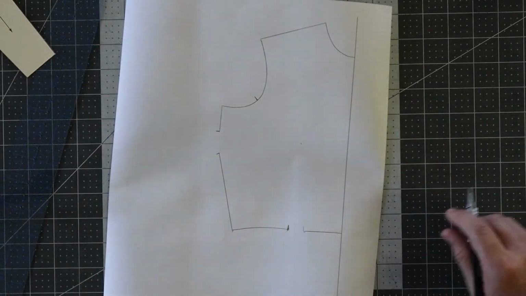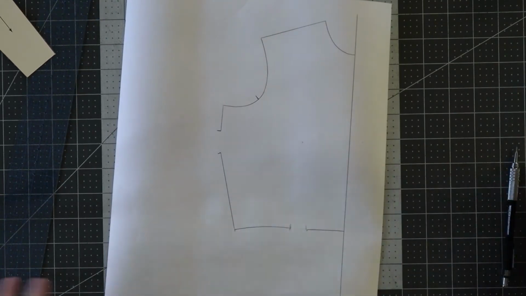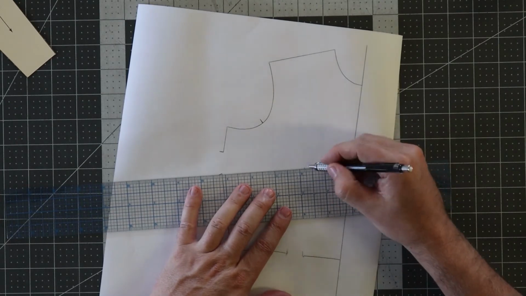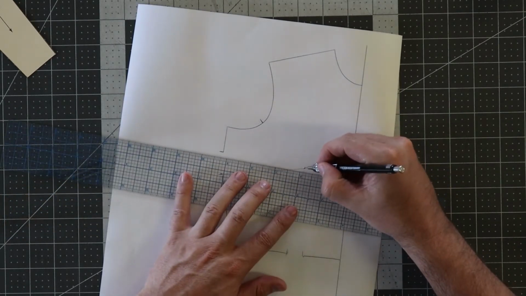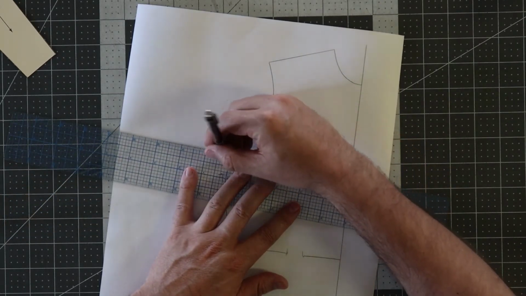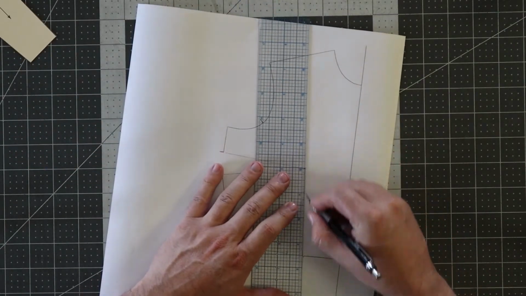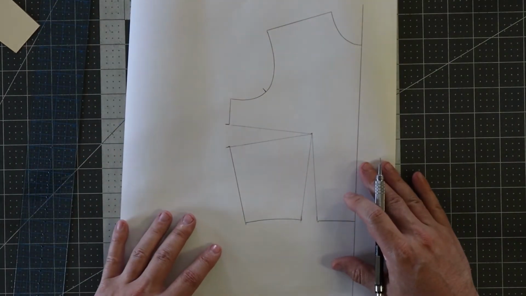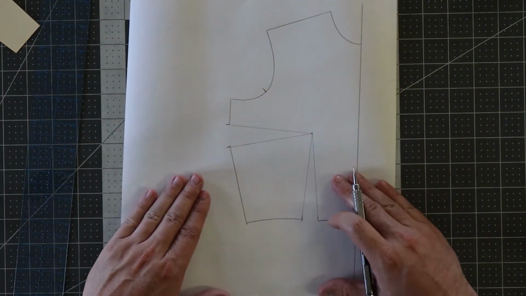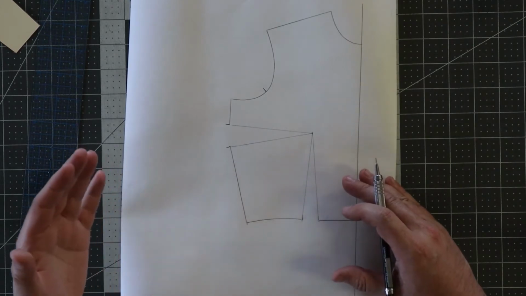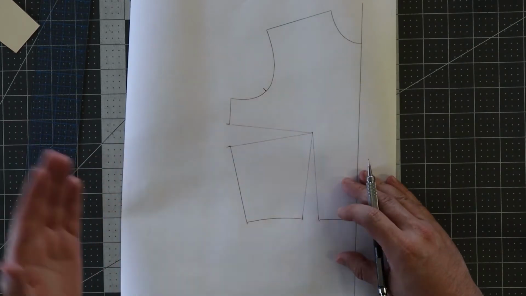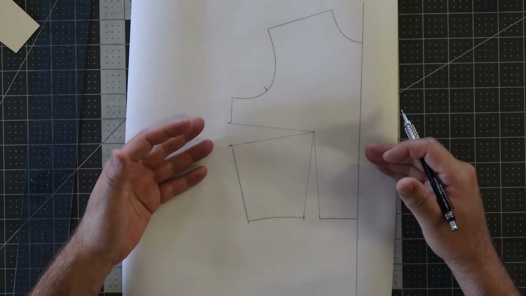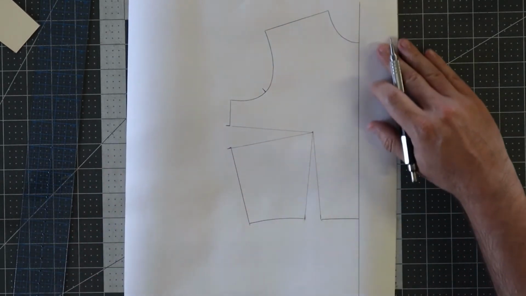I can now come in here and draw in all dart legs. I still have to perfect these dart legs, but we will do that at the end. So I'm just going to draw them in first. And we're ready to add the skirt. At this point, if you chose the slash and spread method or the pivot method, you will both get to this exact same point at this moment in these instructions.